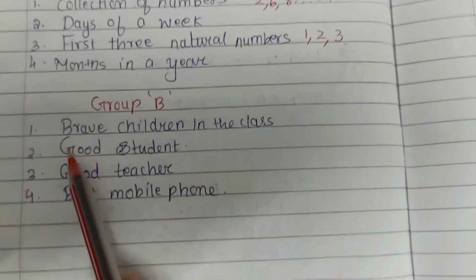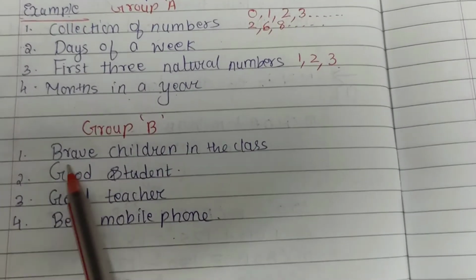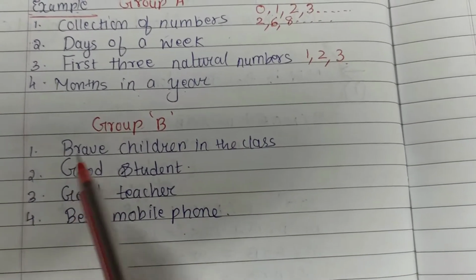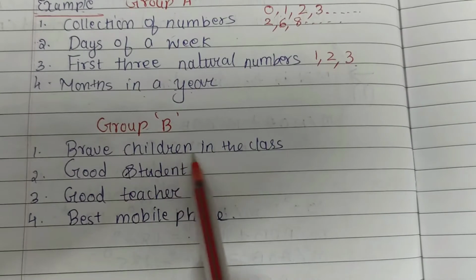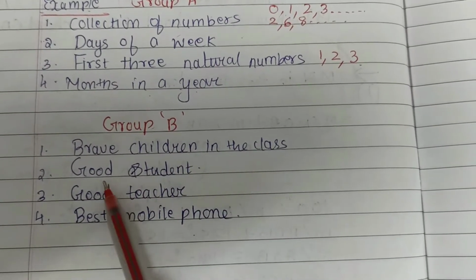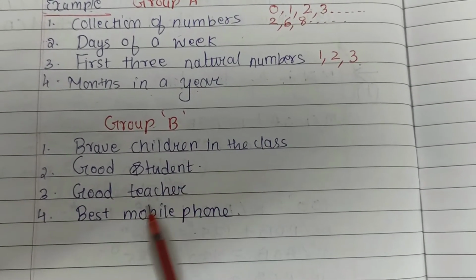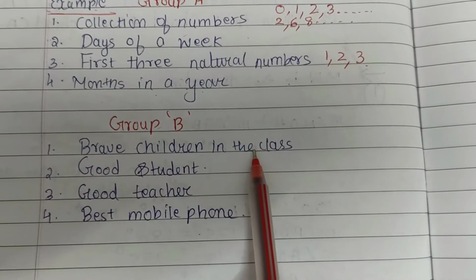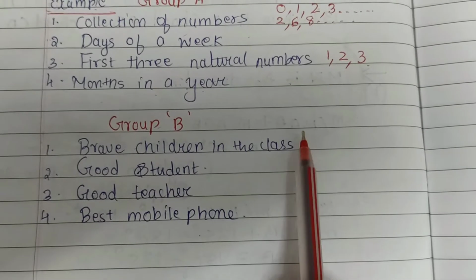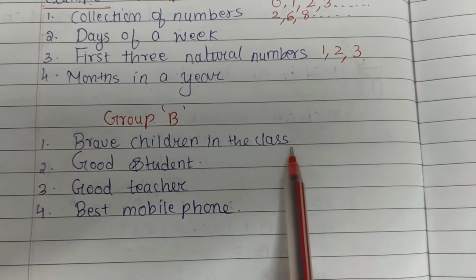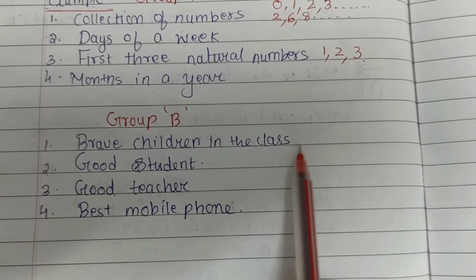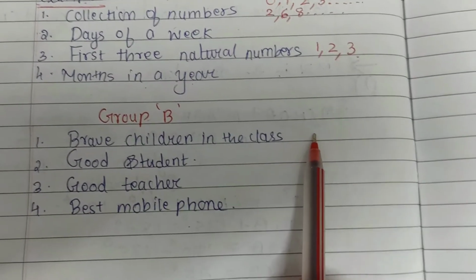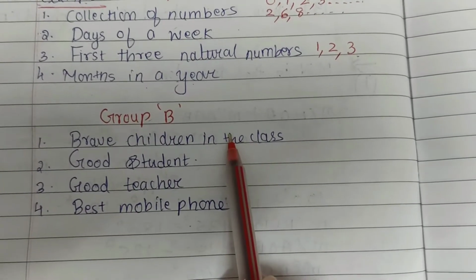If you see group B, the first example: brave children in the class, good student, good teacher, best mobile phone. Now if you see brave children in the class, the answer will differ, right? For me the answer will differ, for you the answer will differ. If you ask someone else, the answer will differ. So there is no definite answer for this.